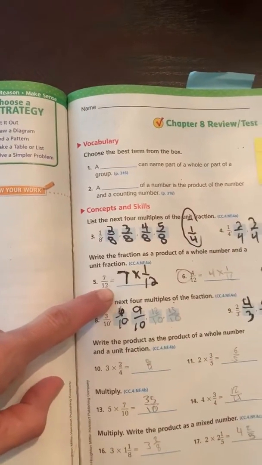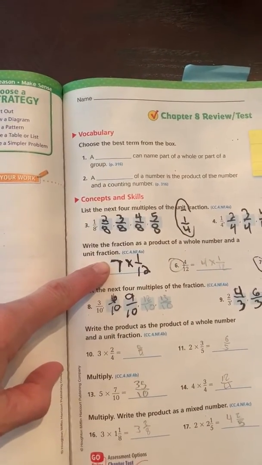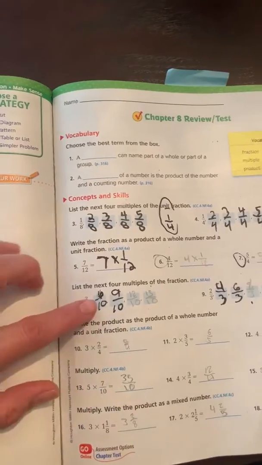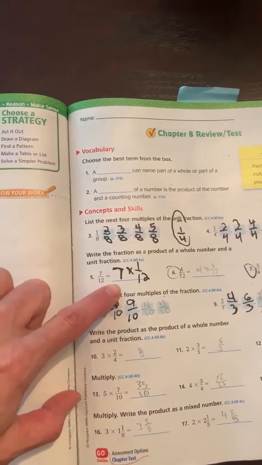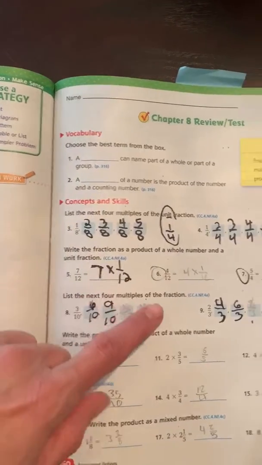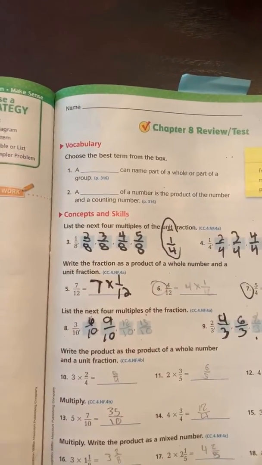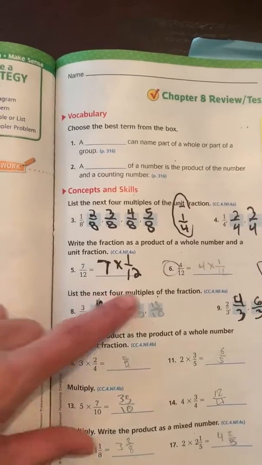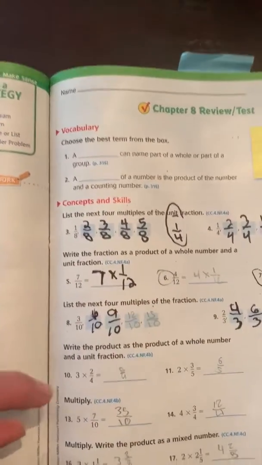So 7/12, you're writing the fraction as a product of a whole number and a unit fraction. So 7/12 is the same thing as 7 times 1/12. We do have these written in already because I did have Craig work through these. But you can try number 6 and number 7 yourself.